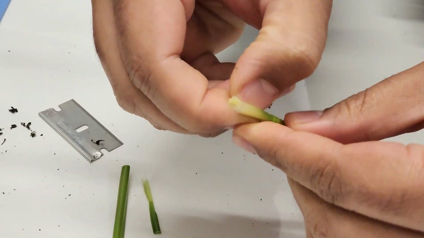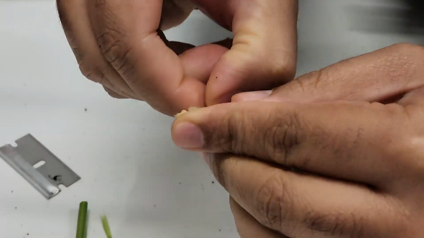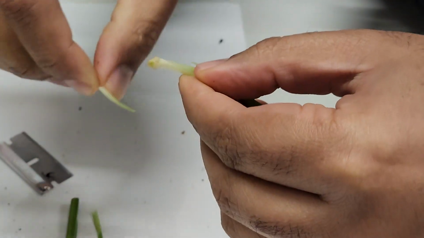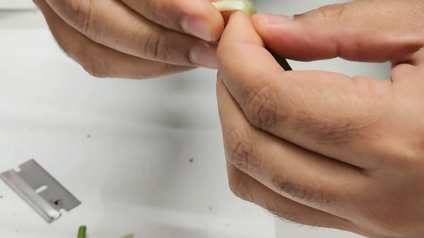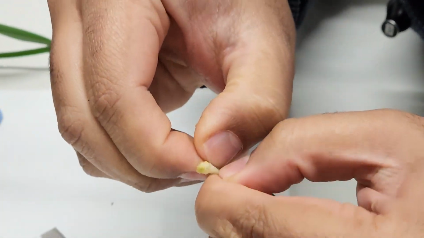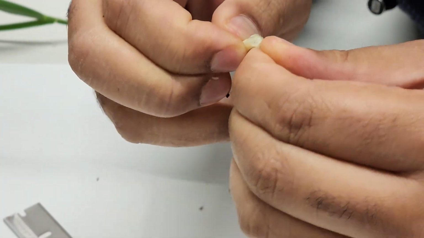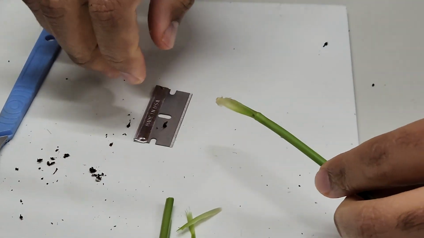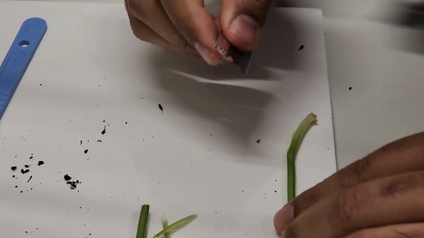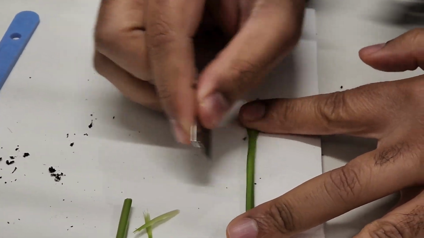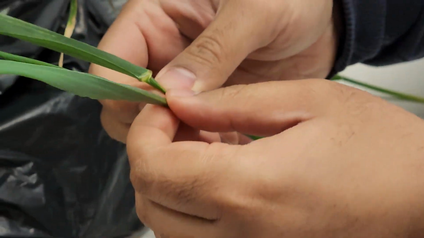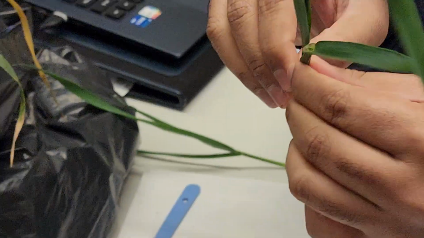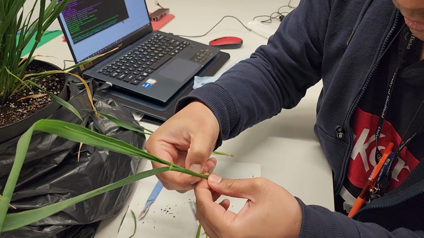Anybody? Anybody? No? No. So let's watch from here. This is actually the leaf sheath. So we can actually move this.